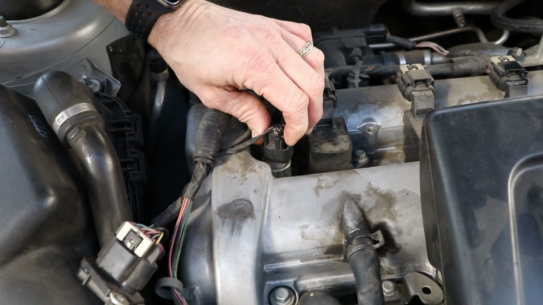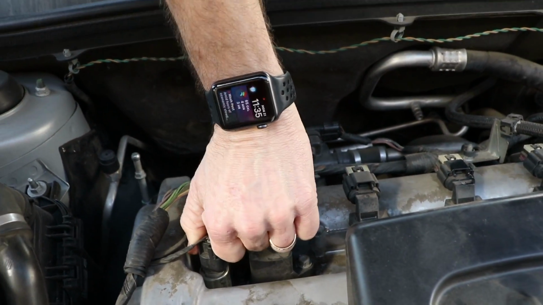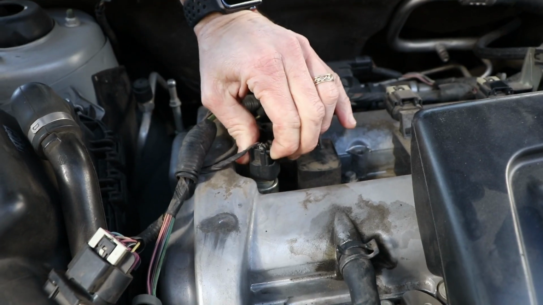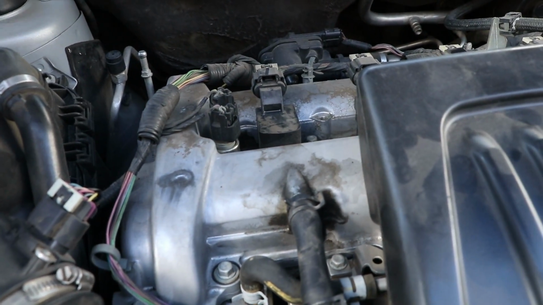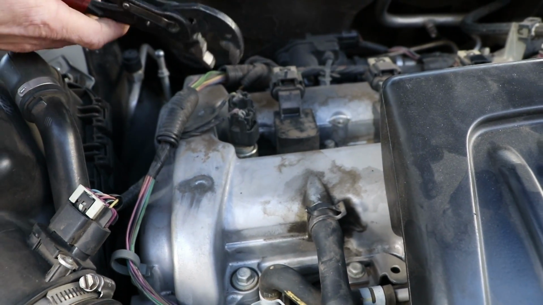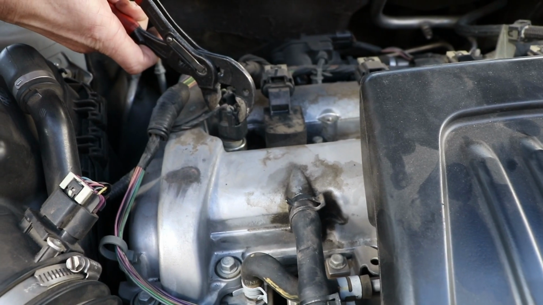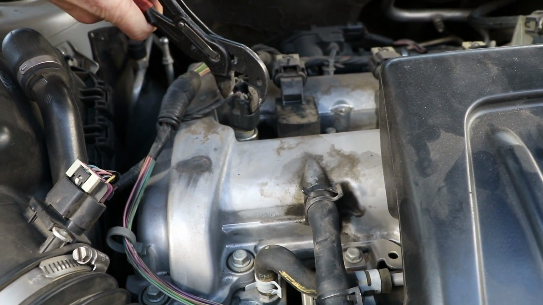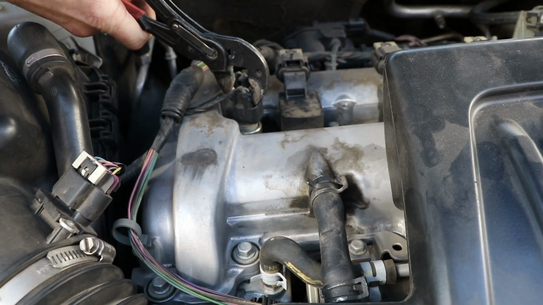So what we noticed earlier is that these guys didn't want to come out. So I'm squeezing this, it should be releasing, no good. One thing you can do is use a pair of pliers, whatever you have, squeeze it and see if that gets it. Now this is still not coming off.